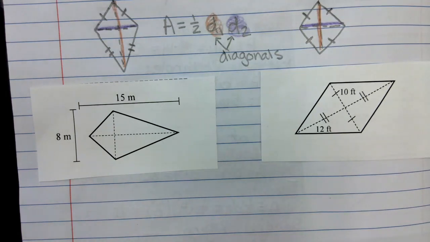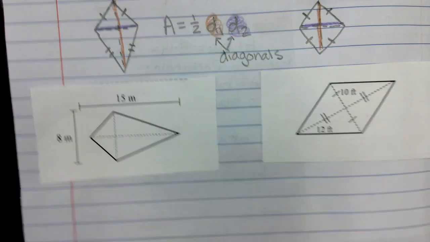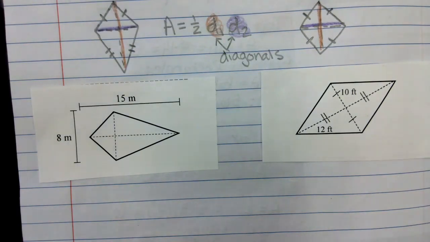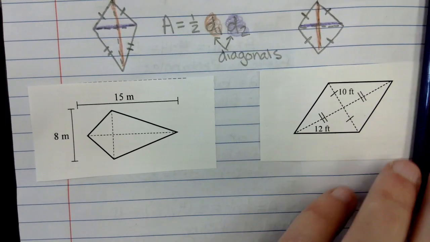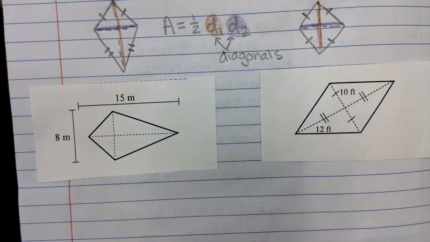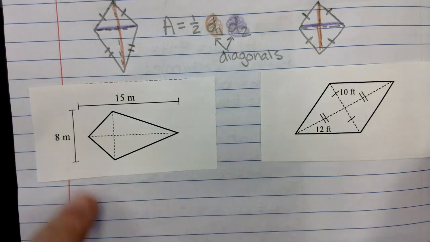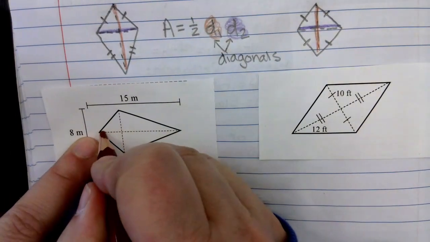The reason they labeled this 15 on top is because if I labeled it down here, it would have that end point of where they cross, and I wanted to show the whole thing is 15. So we had to label it outside of the shape rather than inside. Otherwise it would just remain this part or this part. So to get that whole amount, we put it on the outside. What's my other diagonal? Other diagonal we have is 8.